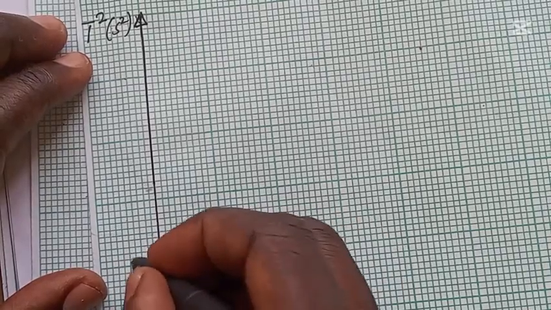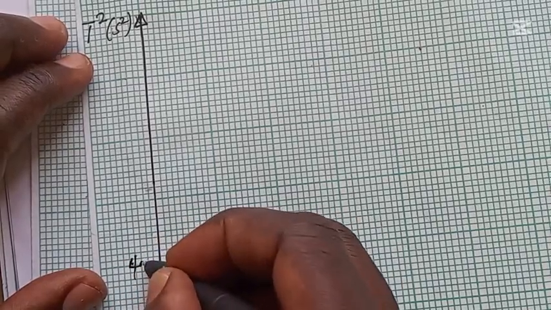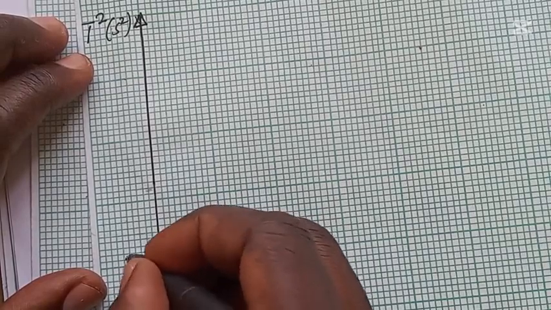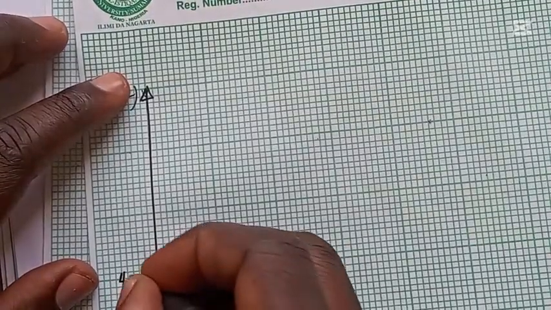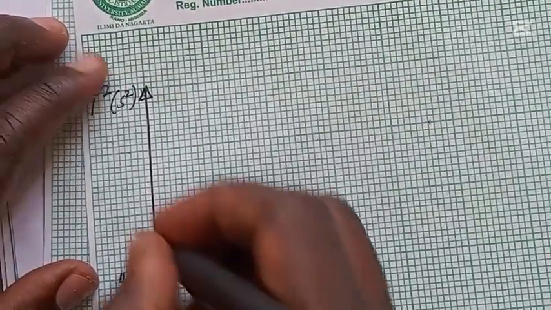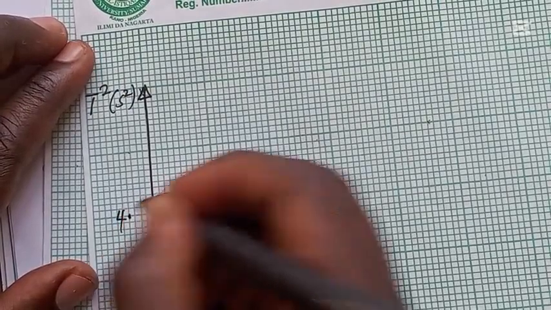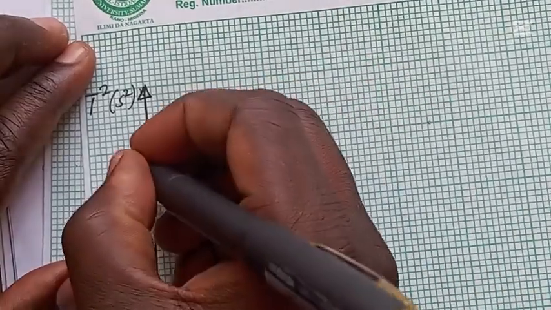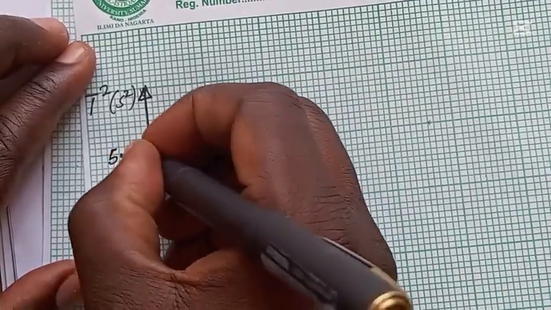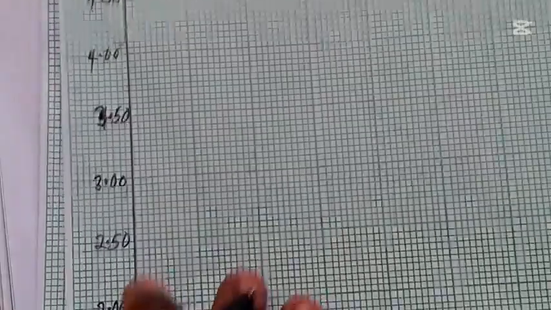Now this one 3.00, and then the next one 3.50, then 4.00, then I have 4.50, and finally here this is 5.00. You see, so we have enlarged the scale.